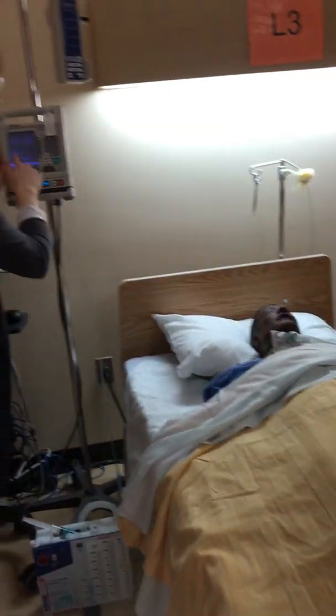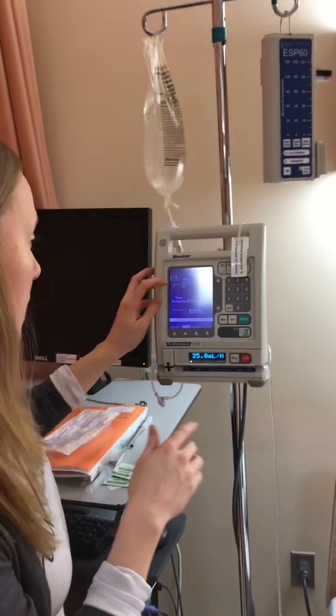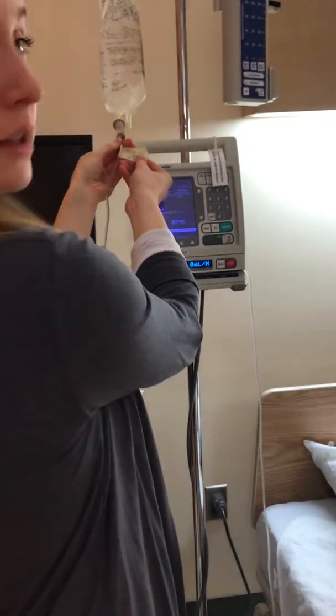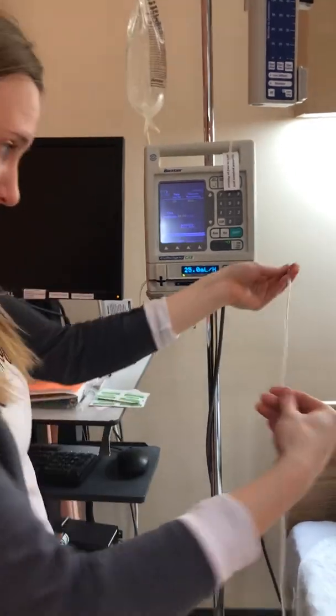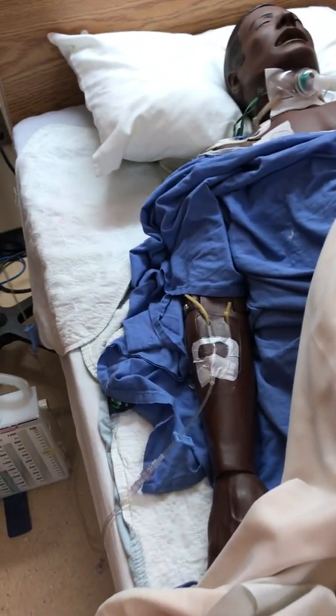I will check to make sure that this is running at the appropriate rate. It is running at the appropriate rate. It said 22, we're at like 25, so that's really close. The line is within the right amount of time, and I do not see any occlusion. This is open. I would also check the patient's wristband and compare it with my MAR.